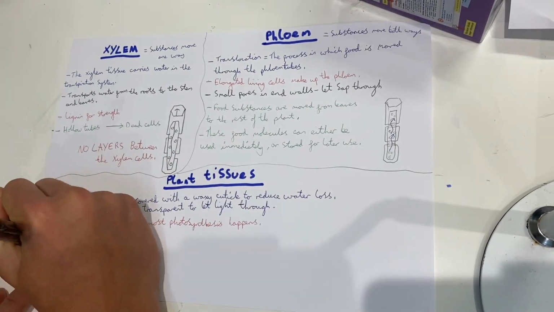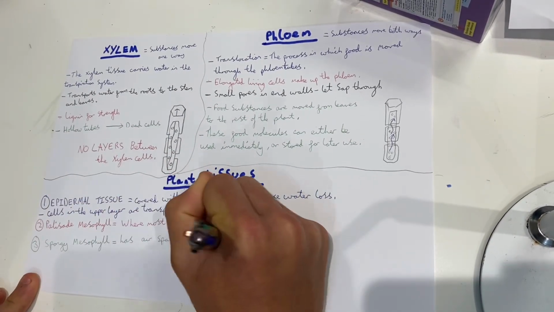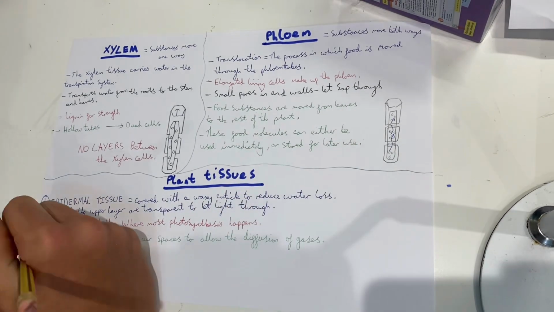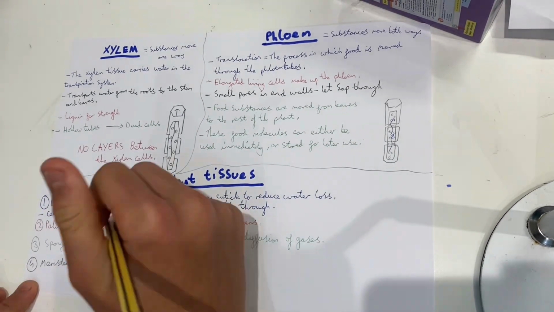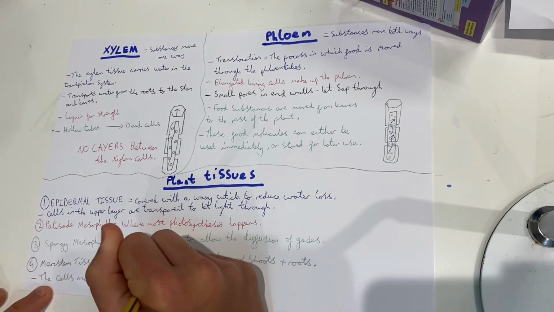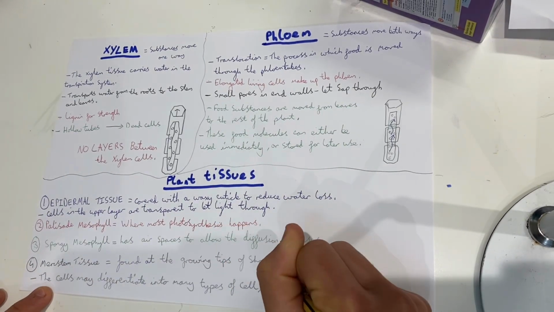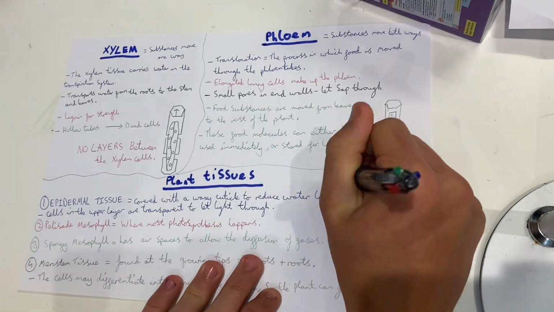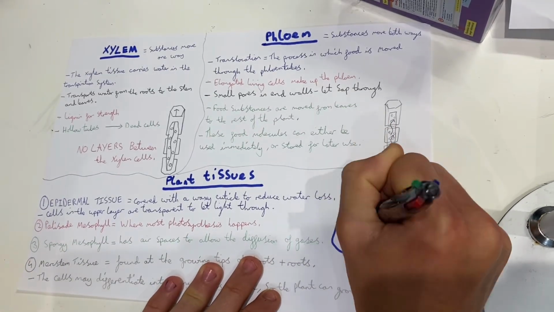The spongy mesophyll has air spaces to allow diffusion of gases, and the meristem tissue is found at the growing tips of shoots and roots. The cells may differentiate into many types of cells so the plant can grow. And remember that the leaves are organs and that they form organ systems.